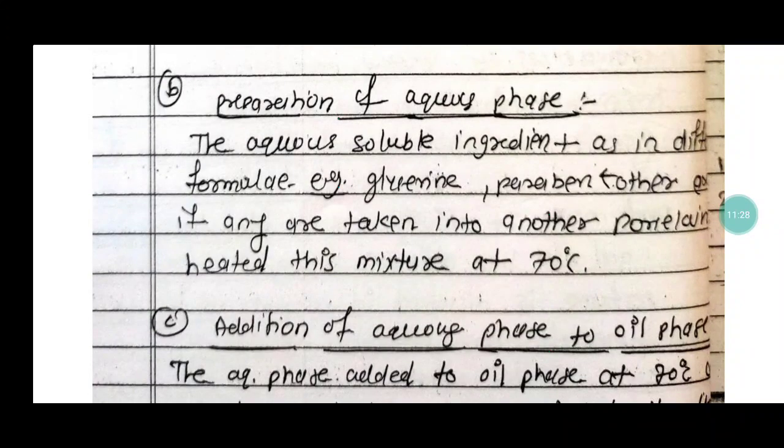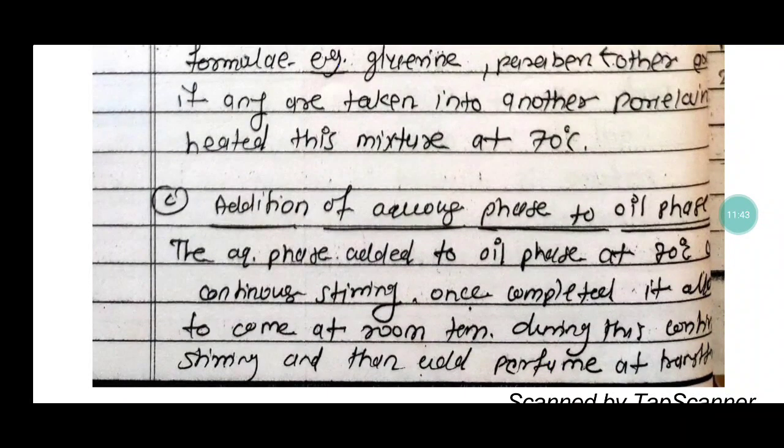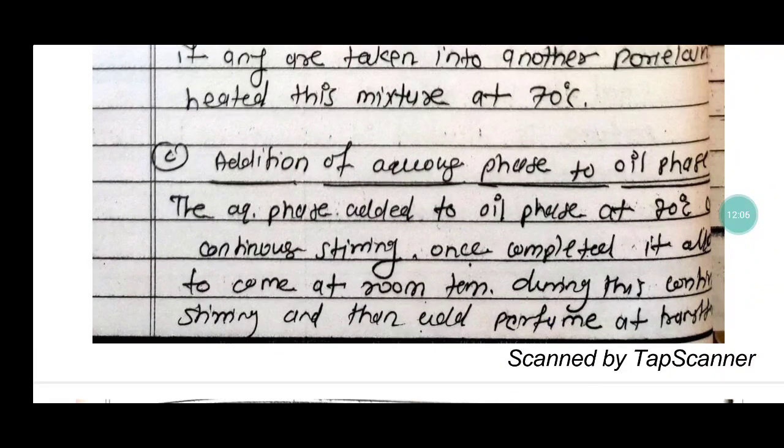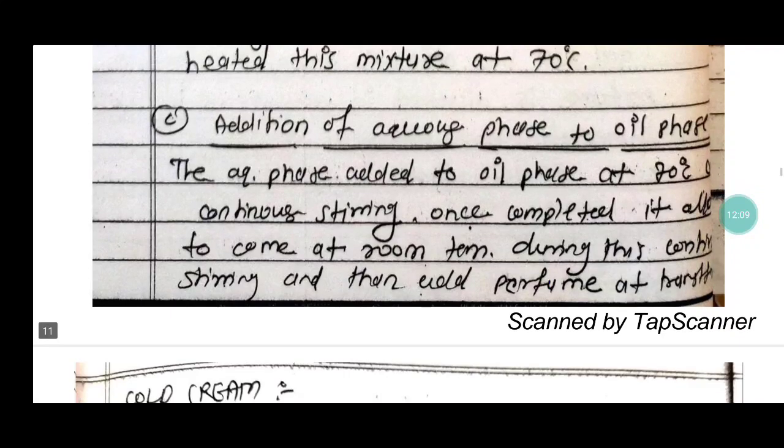And later we have to prepare the aqueous phase. The water soluble ingredients like glycerin, paraben and other ingredients, we have to take into another porcelain dish and heat this mixture to 70 degrees Celsius. Then number third, addition of aqueous phase to the oil phase. We have to add the aqueous phase at 70 degrees, continuously stirring. Once it is completed, it comes to room temperature. During this, continuously stir and then add a perfume or rose oil.